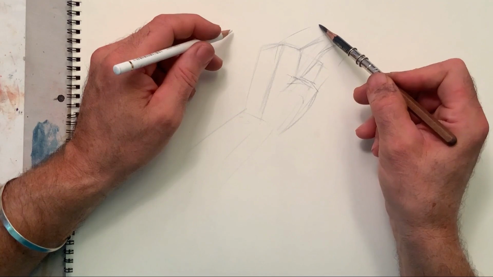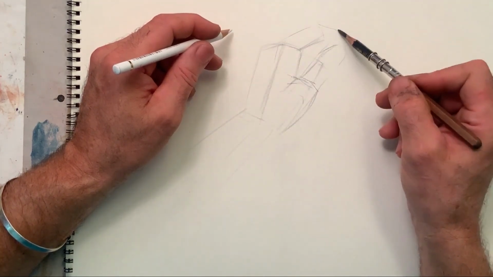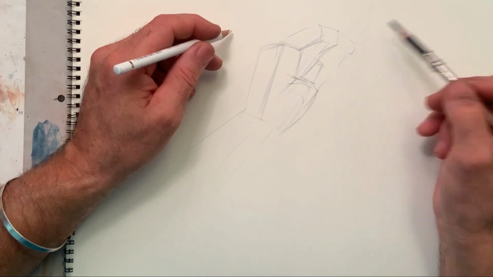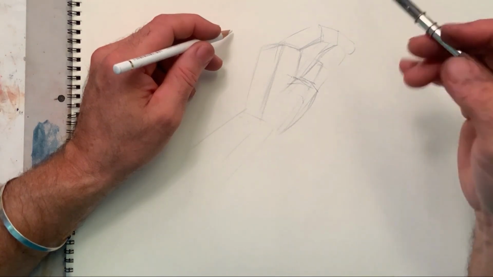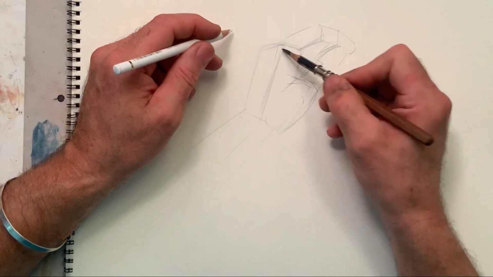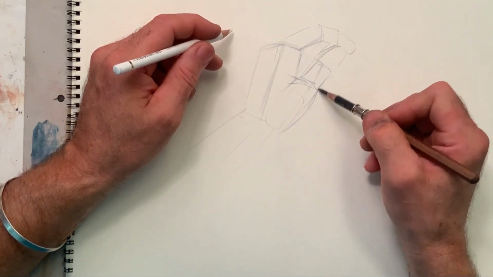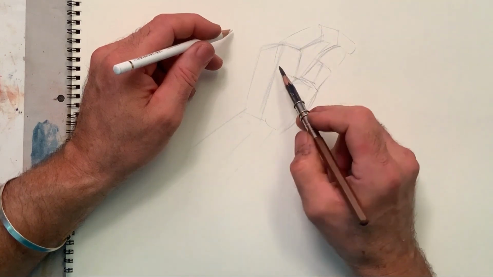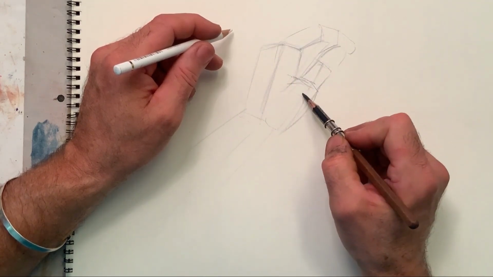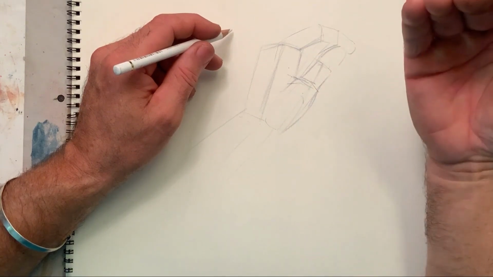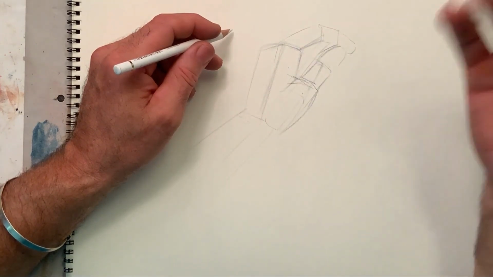And this goes over here like this. And this goes down past the finger. Make sense? So I block in a first structure like this, and then I block this in, right? And then I start relating the next volume to the first volume I established. The first volume I established becomes my guideline, right?